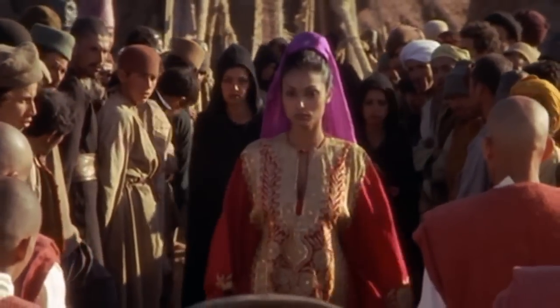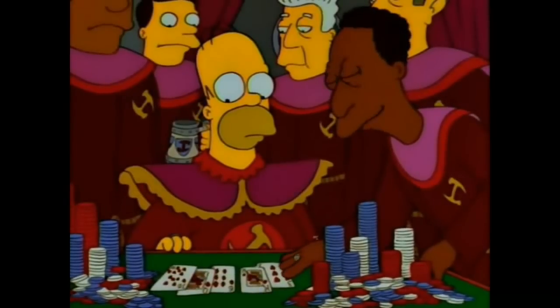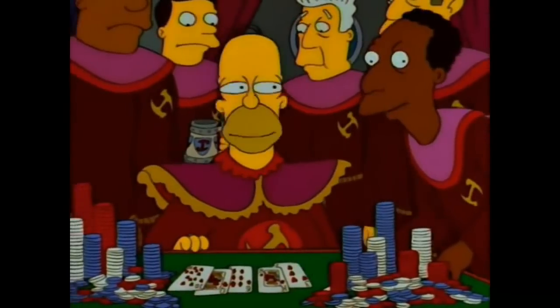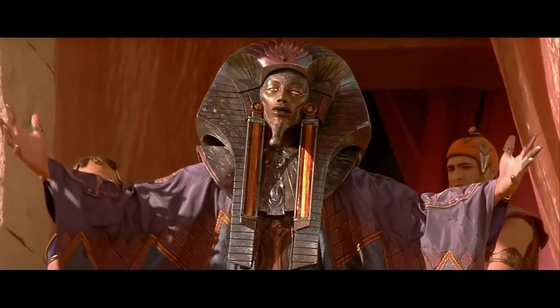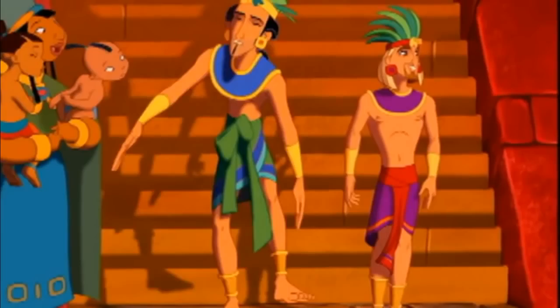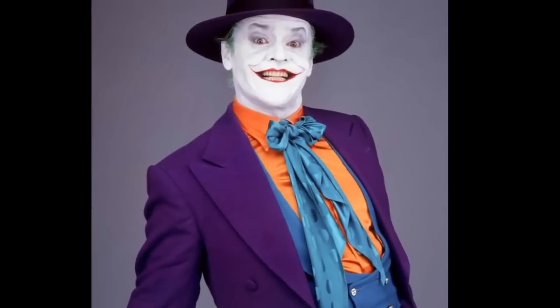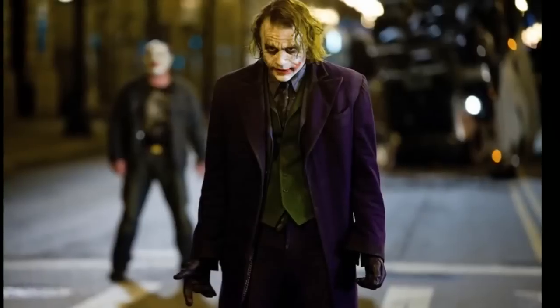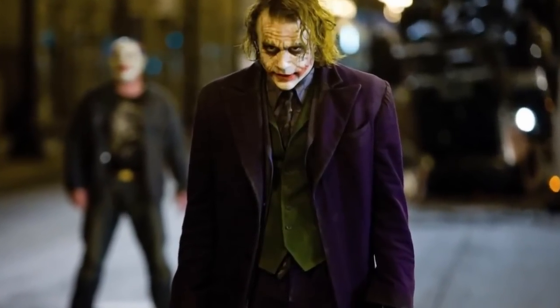In The Man Who Would Be King, Danny's wife wears purple and red. Homer and the rest of his stonecutters / Freemasons are decked out in purple and red. Ra, the sun god from Stargate, wears purple and red. Michael, while impersonating a god, has purple and red on. In Batman, both Jack Nicholson's Joker and Heath Ledger's Joker wear purple on the outside, red on the inside.